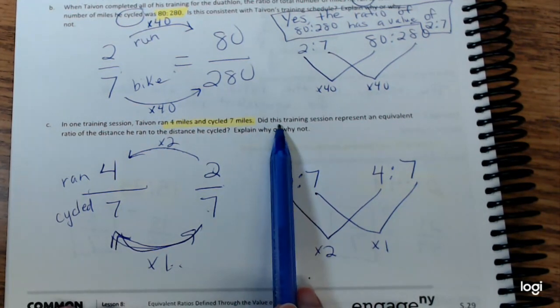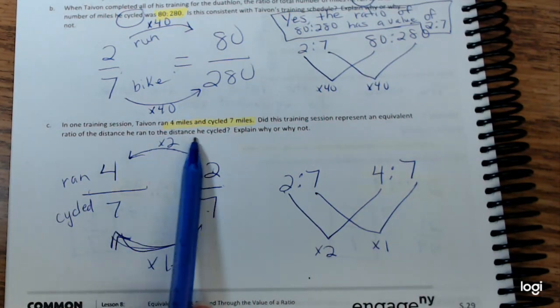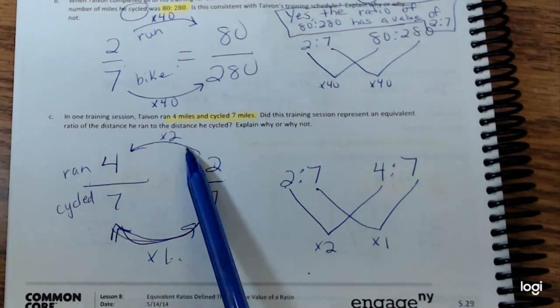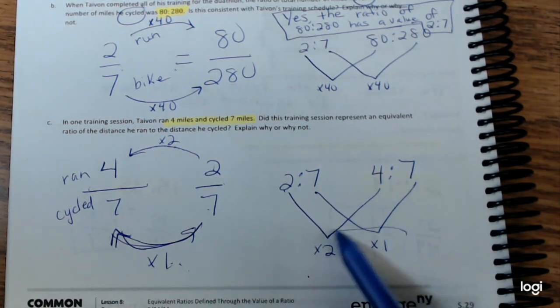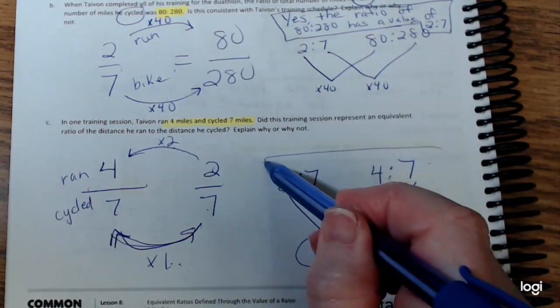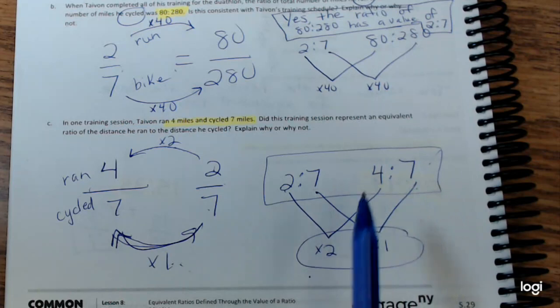When it says, did his training session represent an equivalent ratio of the distance he ran to the distance he cycled? It did not. It was not consistent. As we can see, these two numbers are not the same. So these ratios here are not equivalent. They did not have the same value.